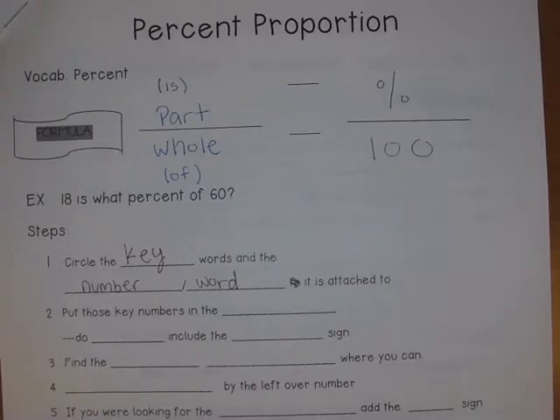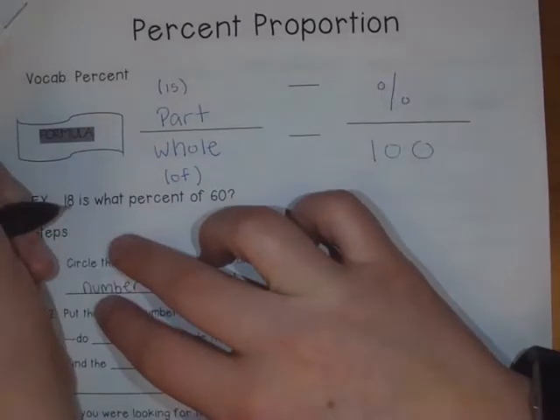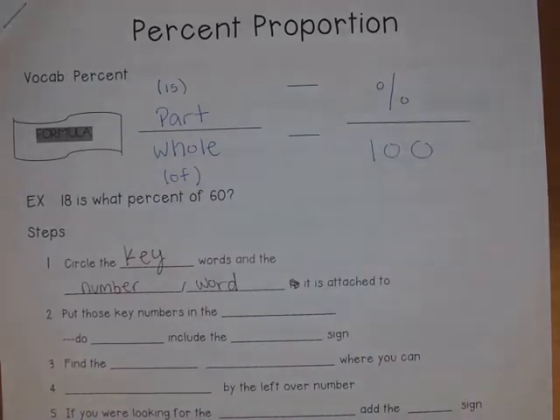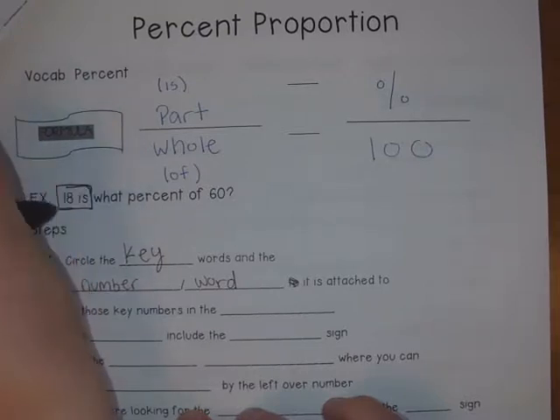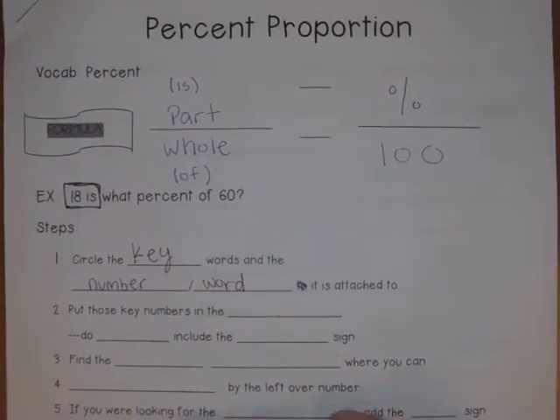So for example, if you look up here, you have 18 and is. So that's what it means about the word or number it's attached to.